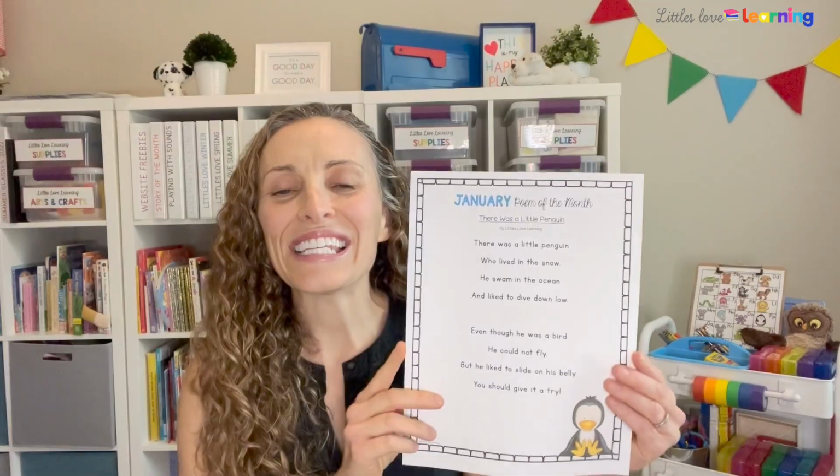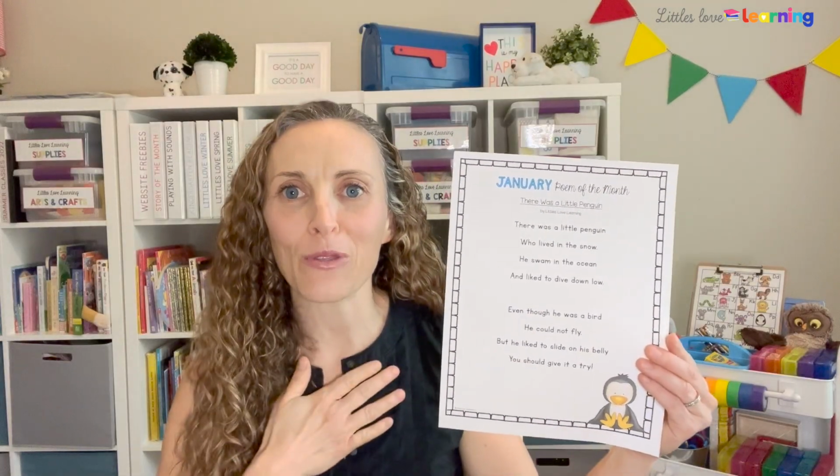And now I am going to share with you a poem example that I would use with my students. I'm going to show you the sign language and then give you some ideas for how you could use it in your classroom. This is the January poem of the month that I use with my students, and it's called There Was a Little Penguin. So I'm going to recite this poem for you and do the sign language so that you can see how I would teach my students.